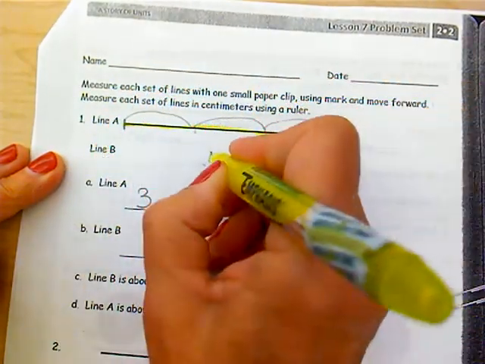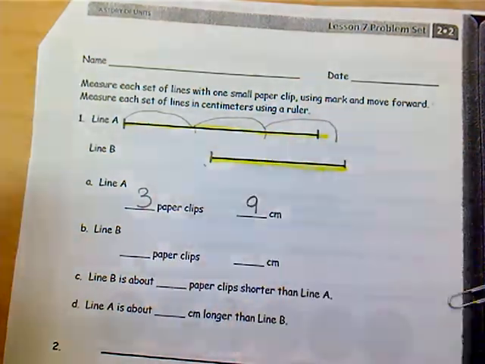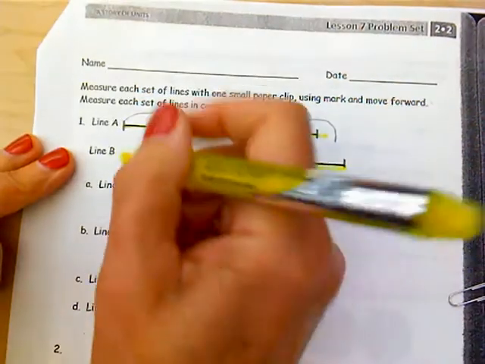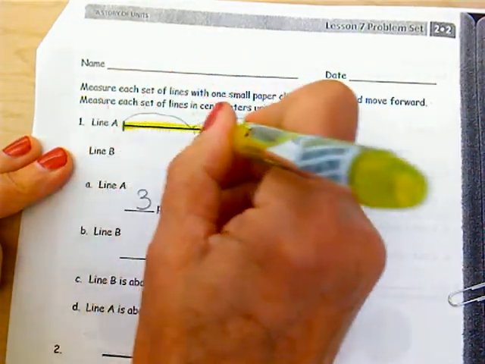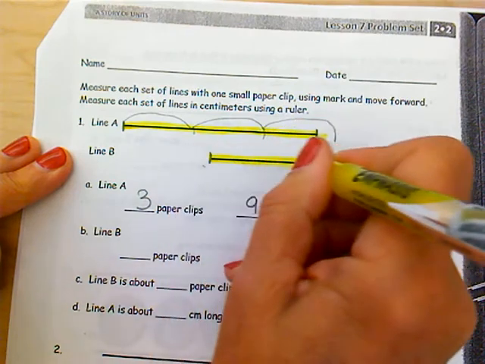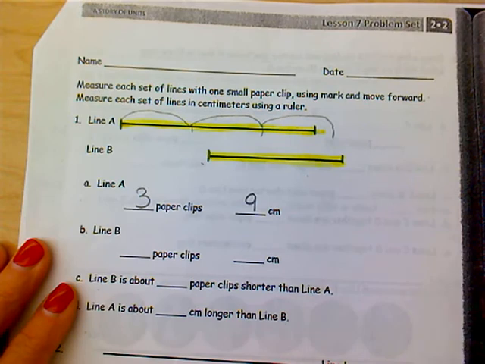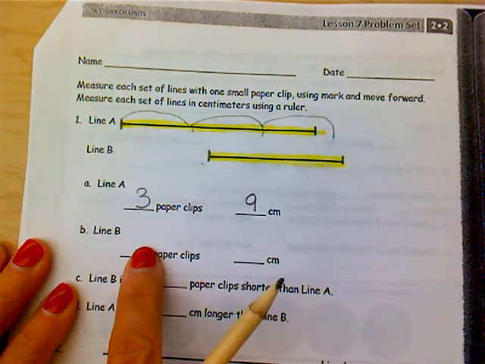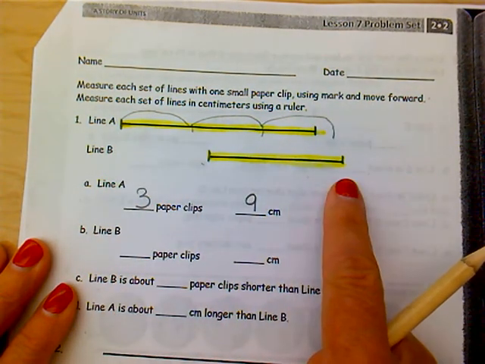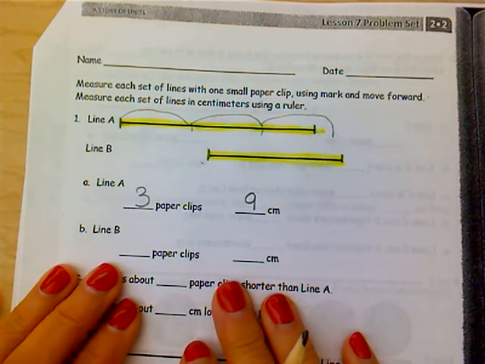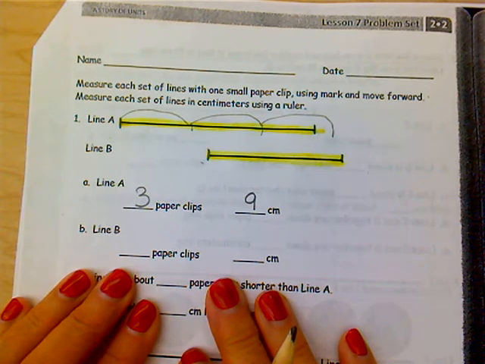I'm going to highlight the lines that you need to measure so you can see those a little bit more clearly. I know I had to do that for myself so I could see them more clearly, and I knew that's what I was measuring and that I wasn't actually using that for an answer line. So on the first one, I measured about 3 paper clips and 9 centimeters, pretty close. So you're going to try line B by yourself, and then we'll come back and see what you got. So go ahead, do your measure, just pause the video, and then come back. Are you back?